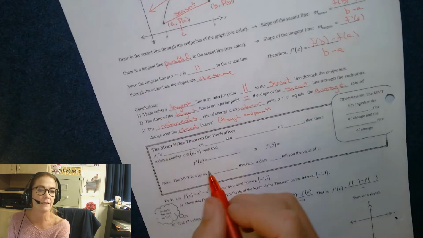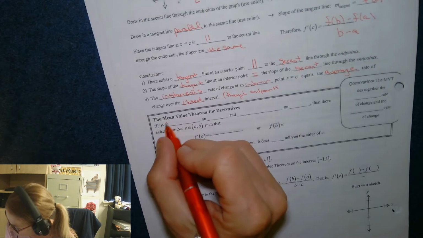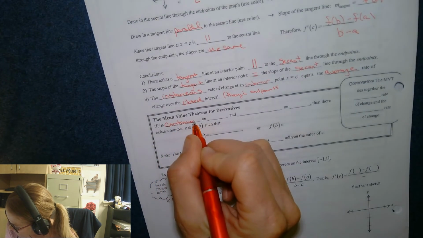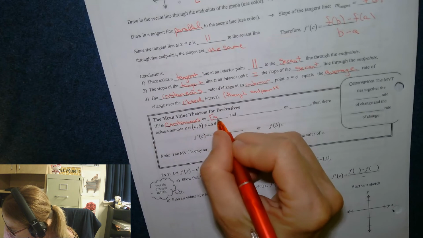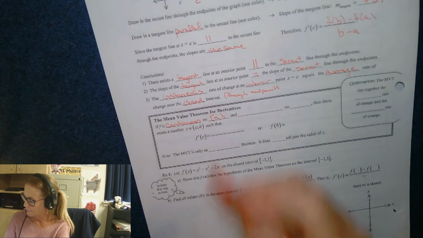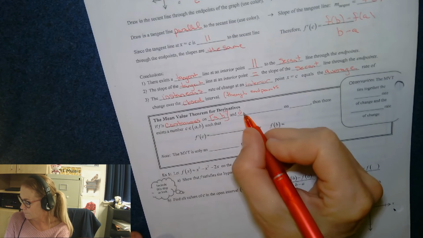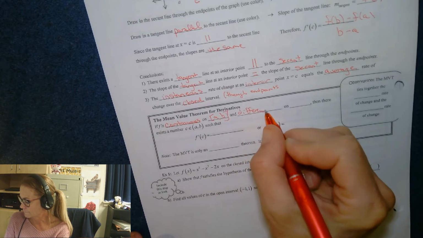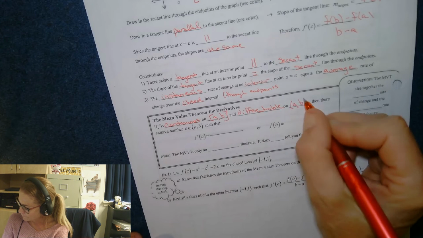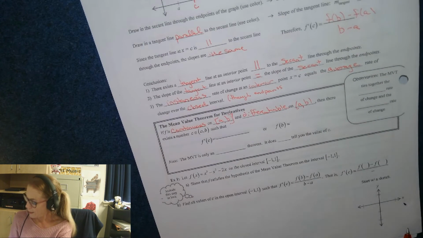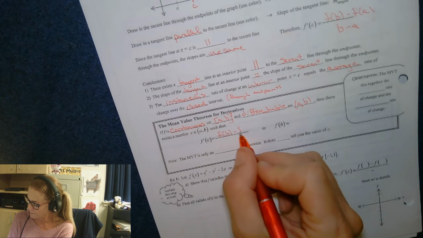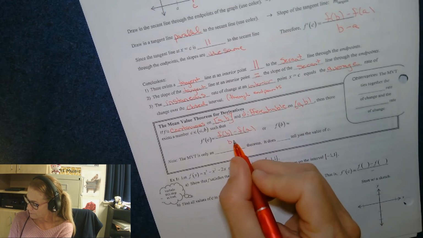All right, so let's formalize it and we will call it a day. If we are continuous on the closed and differentiable, I keep doing that, differentiable on the open, then there exists at least one point where the first derivative meets good old-fashioned pre-algebra slope.